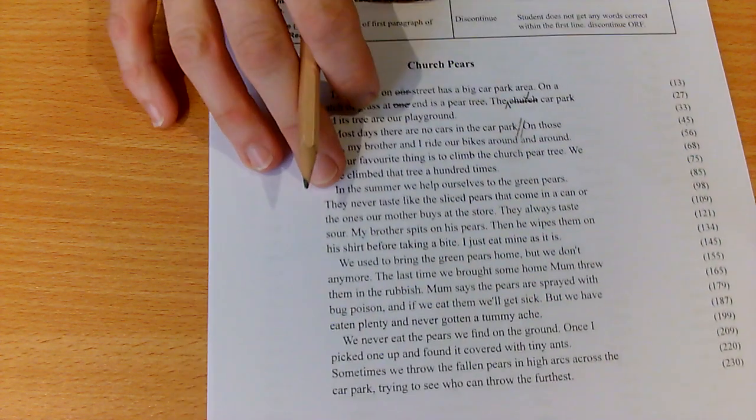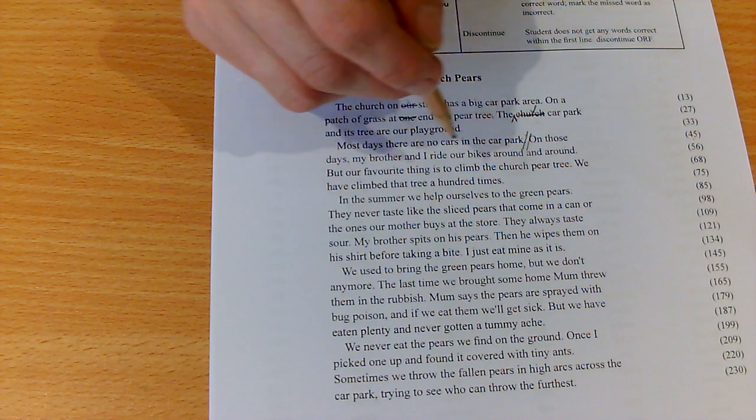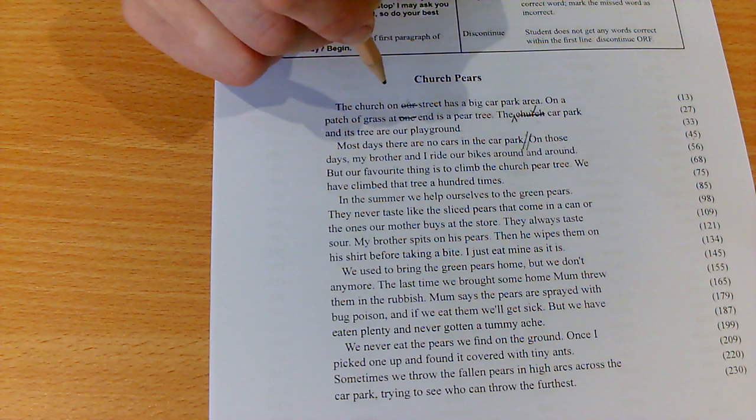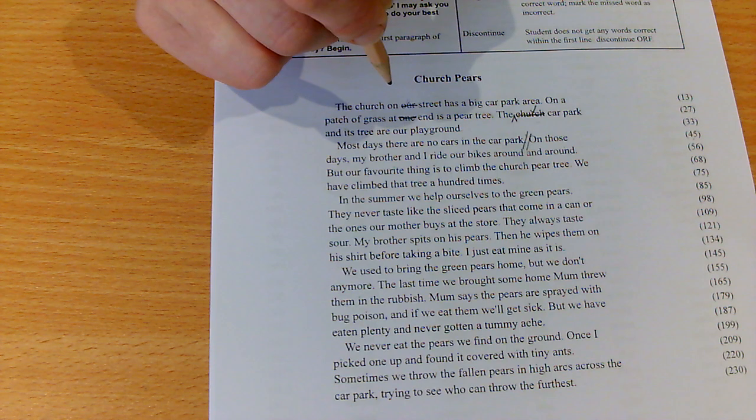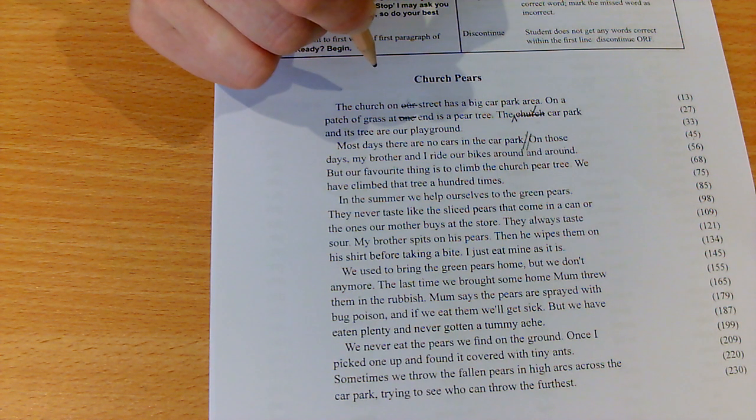Feel free to make any notes about where they're rereading or how fluent they're being as they go along. This helps give you an indication of what you may want to address in classroom time.